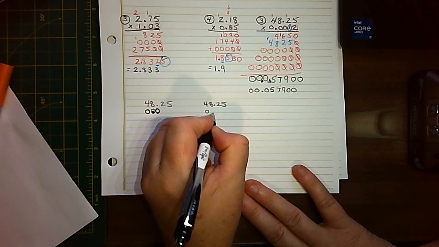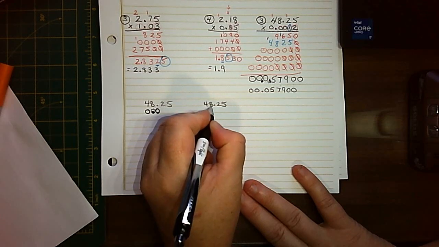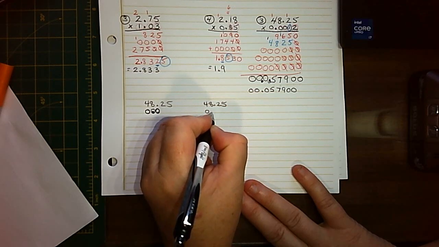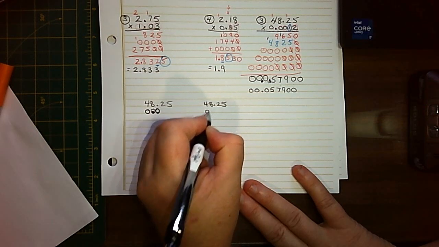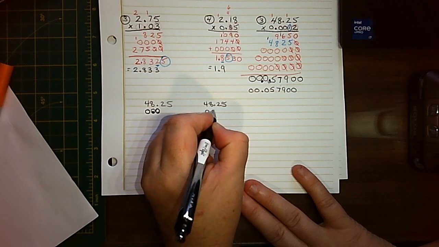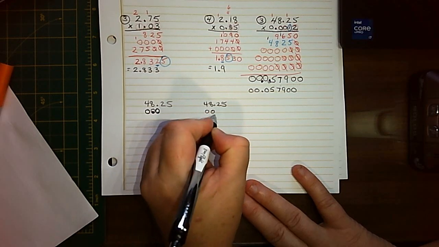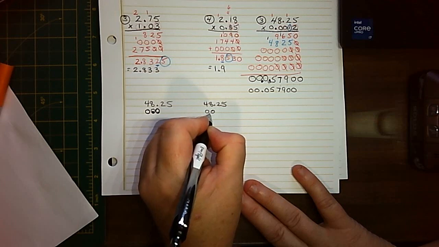Nothing. Right? What I have under the 8 is another 0. Another 0 under the 8? Yeah. Okay, put another 0 on the 8. Now, between those zeros, I have a decimal.